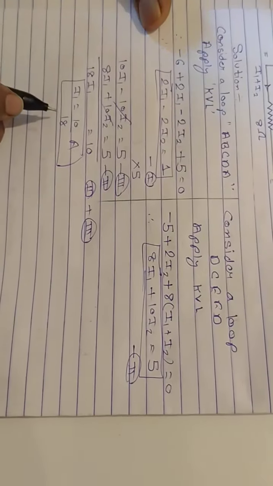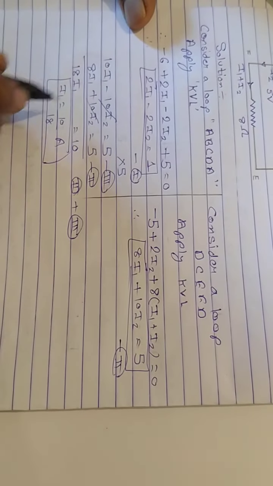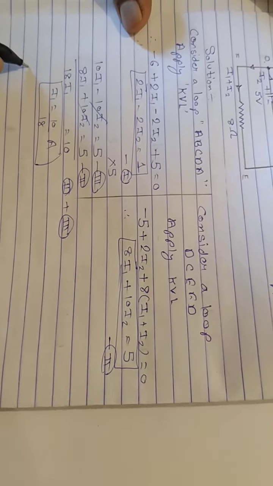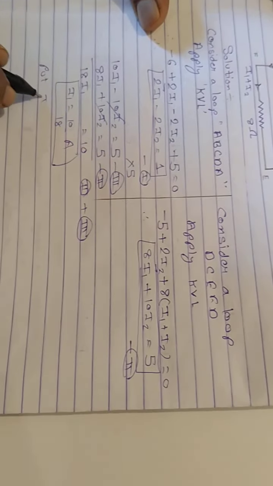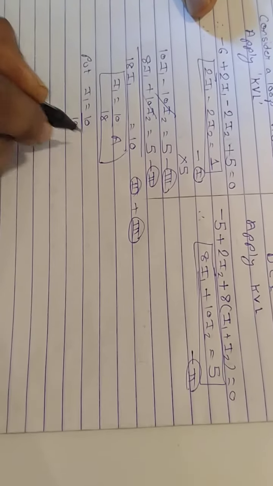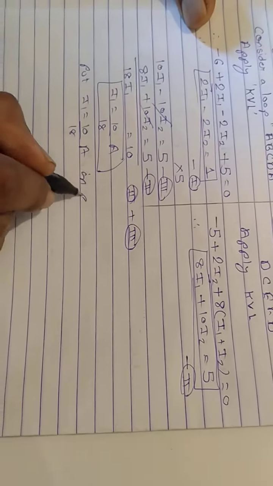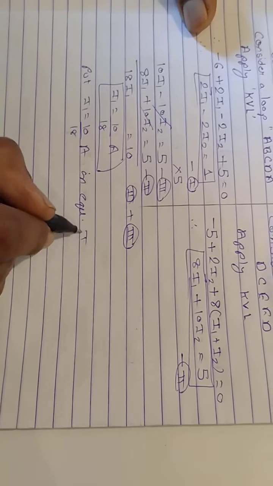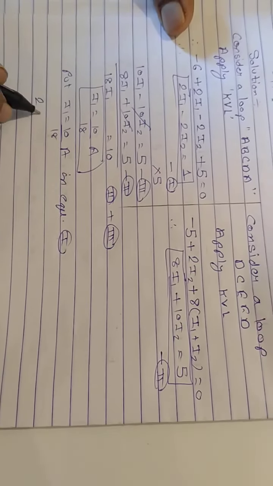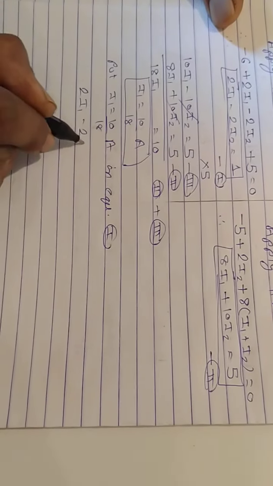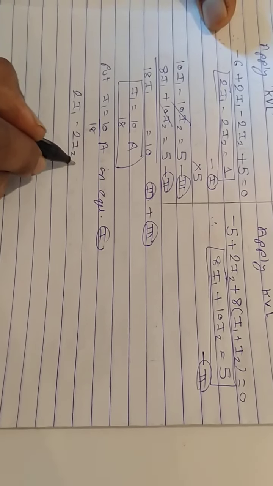I put the value of I1, that is 10 by 18 ampere, in equation number 1. So 2I1 minus 2I2 equals 1.